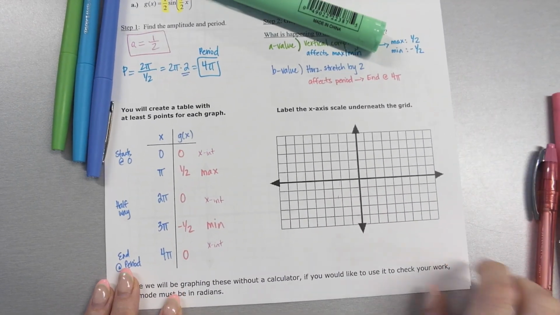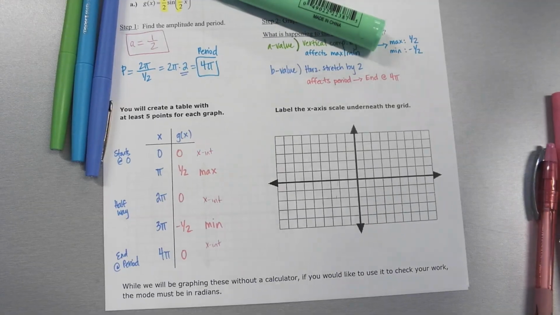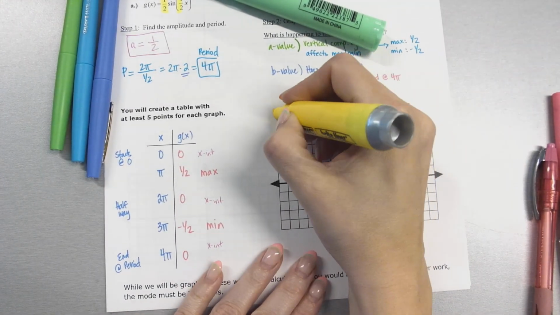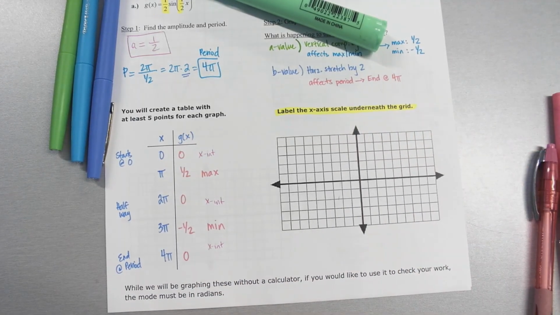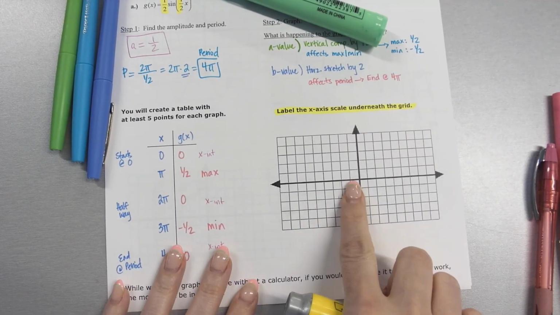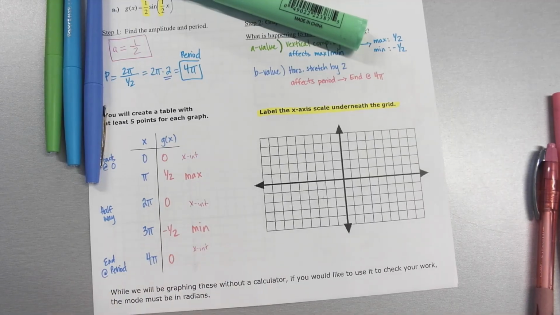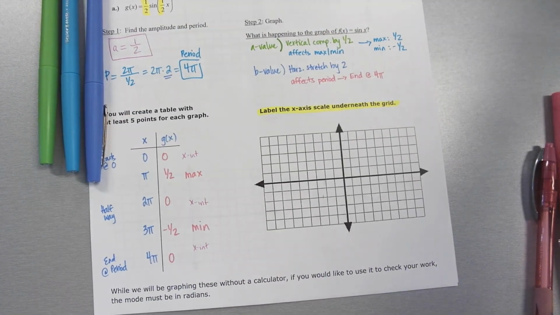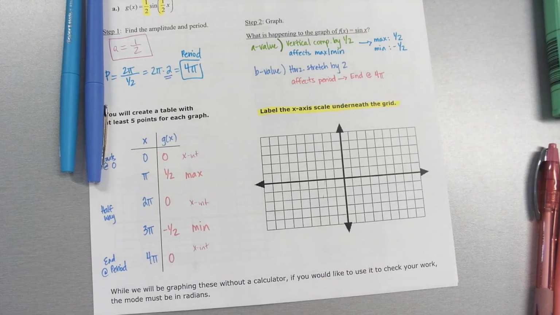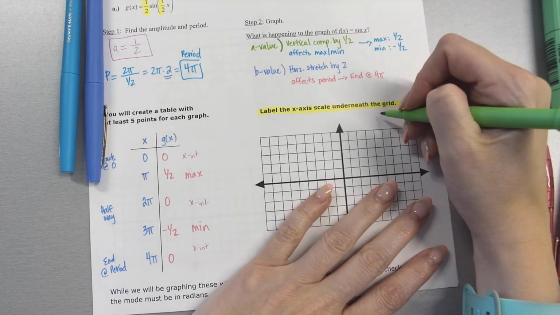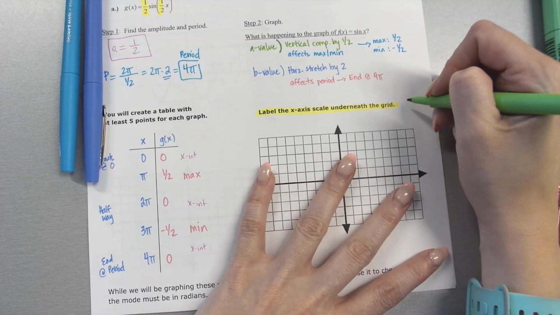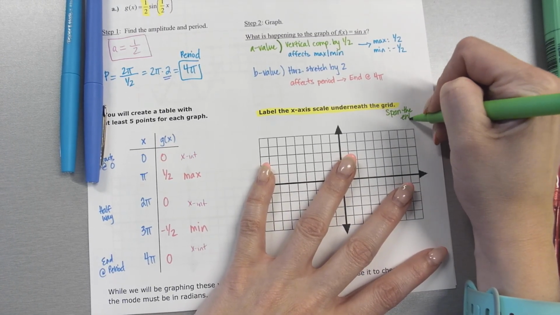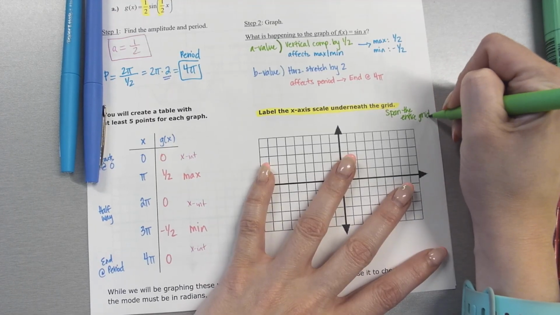Whenever we label our graphs, you are always going to label them underneath the x-axis. Okay, if we don't do that, I'm going to have you do it again because when you label it here, it's too hard to read, so we're going to label it below. Okay, and then when you do this, you are going to span the entire grid. So you have to just continue the pattern. So we're going to label the x-axis scale underneath. Okay, we are going to span the entire grid when we graph.